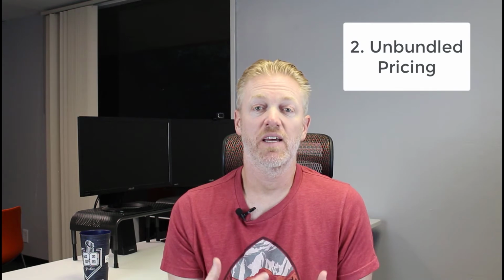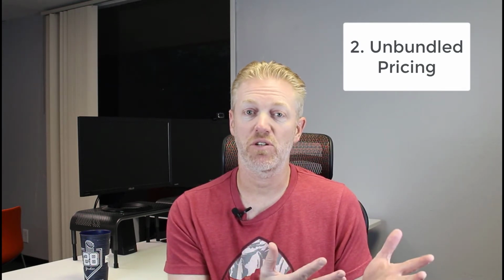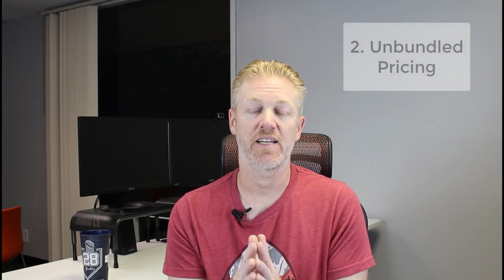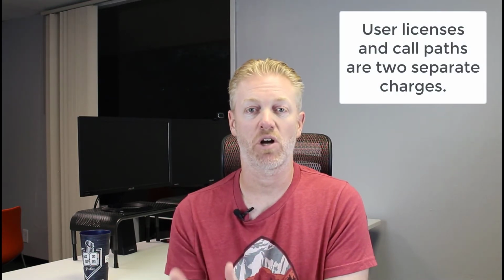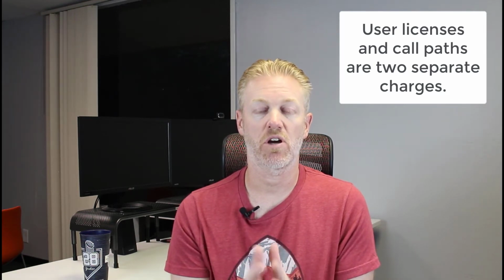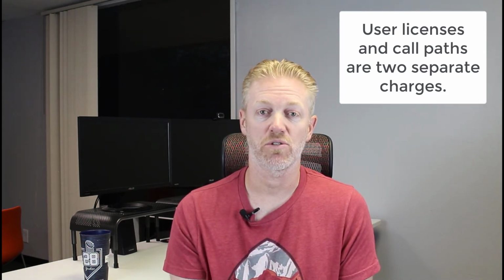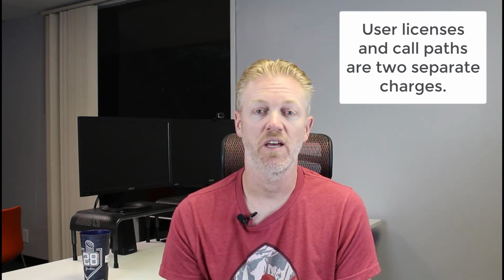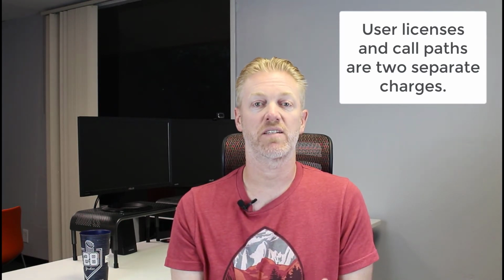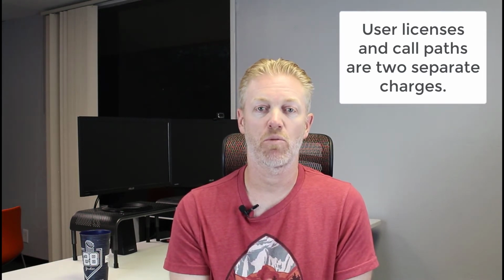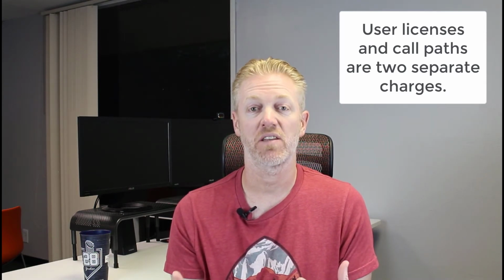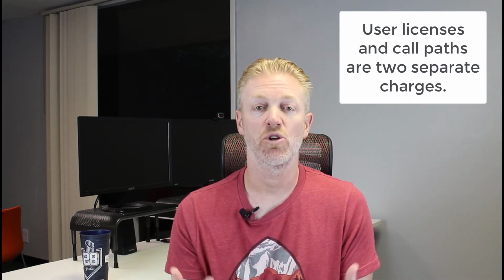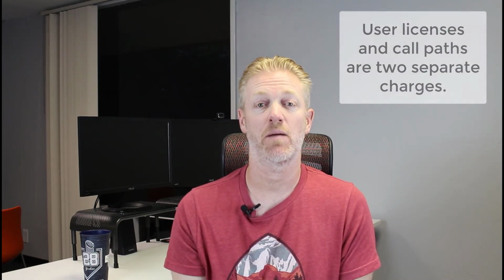The second type of pricing is what I call unbundled pricing. It's the opposite of bundled pricing: your user licenses are unbundled from call paths, so you're going to purchase call paths separately from users. For instance, if you have 100 users in your company, you're going to purchase the licenses for 100 users, which is a per month per user charge. And then you're going to purchase call paths separately based on the amount of simultaneous calls your company has taking place at the busiest time of day.